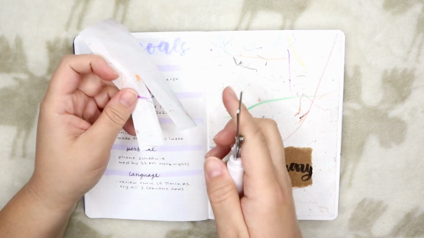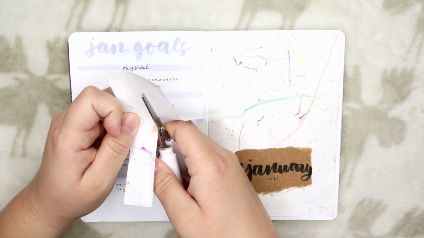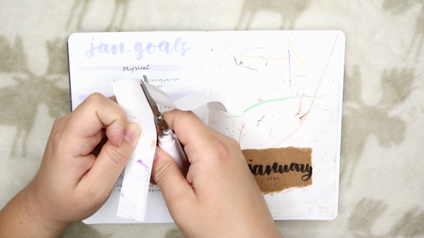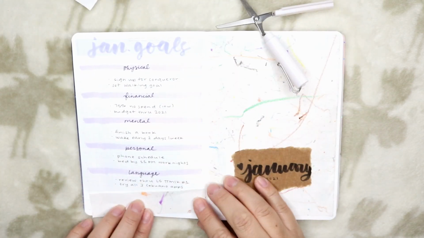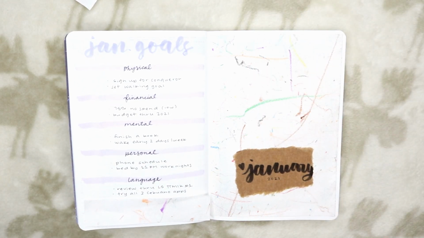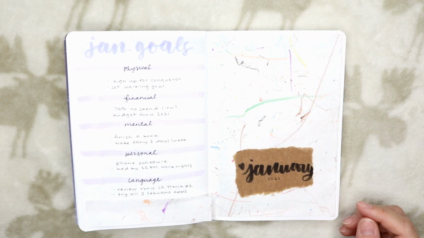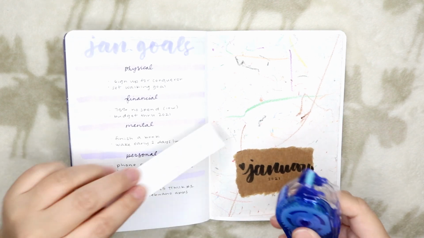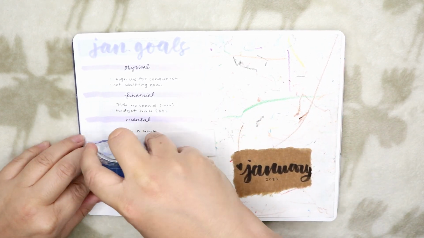Hopefully I cut this semi-straight, but most likely it won't be. It's not, but you know what? Say it with me. I don't care. I'm going to save that for another page if I need it. I really like this. This is super cute.